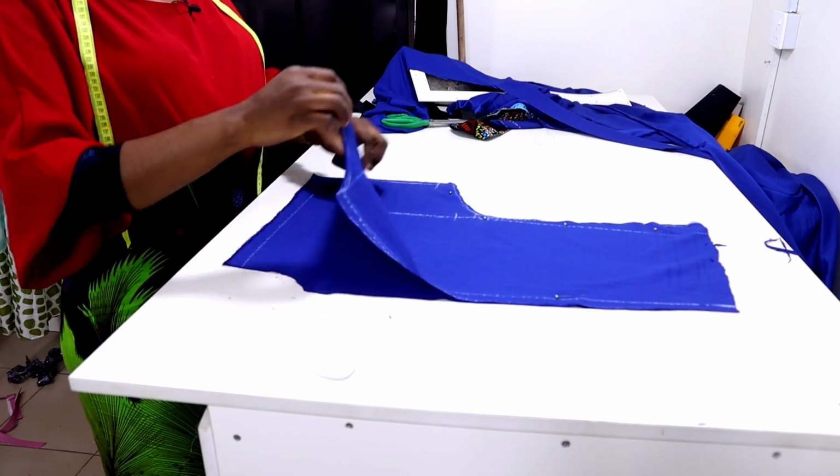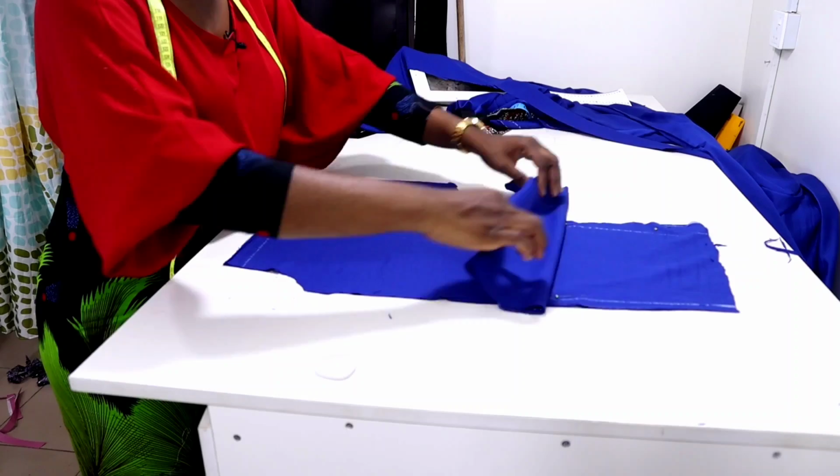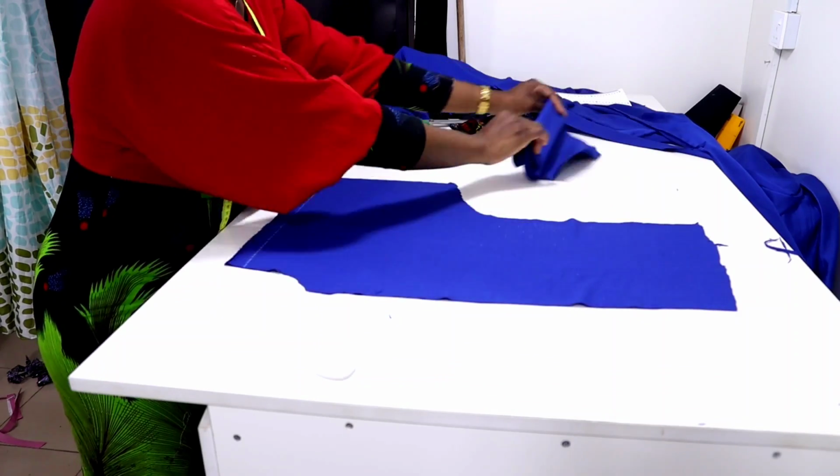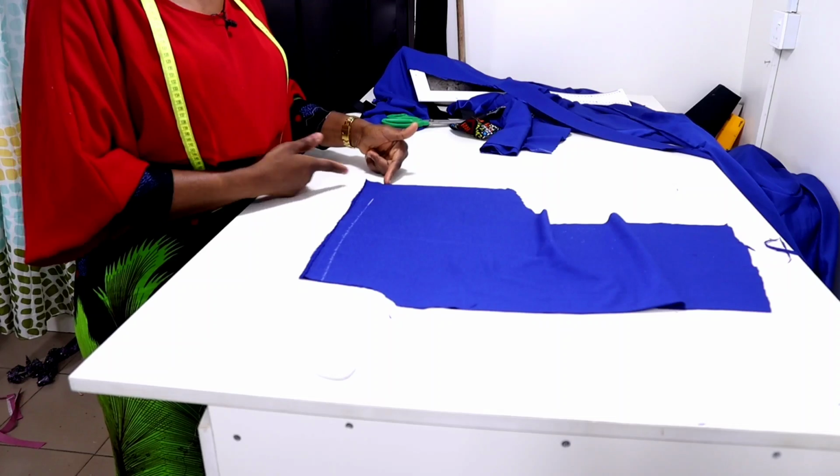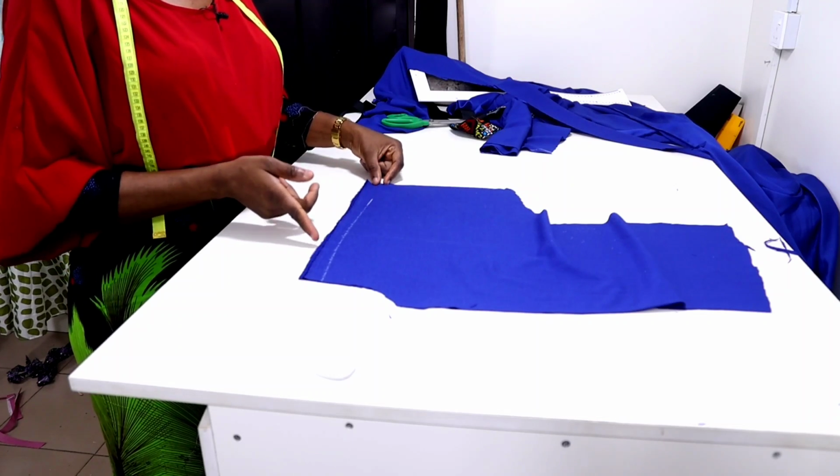I'm going to remove the front so that I can slant the zip allowance. So this is the back. On the waistline, I'll go in by 1/2 inch and blend it back to this point.